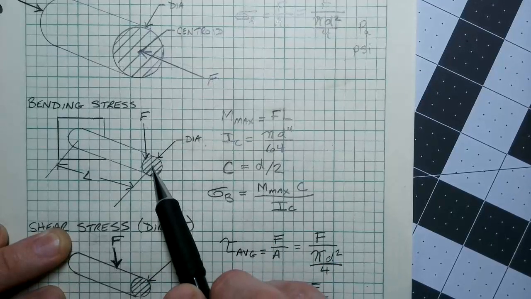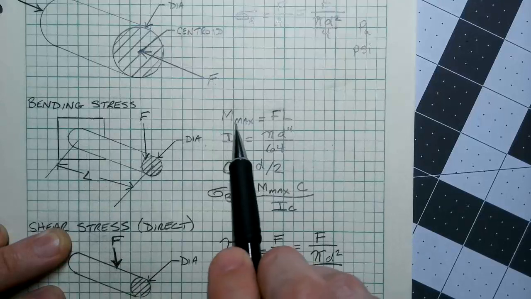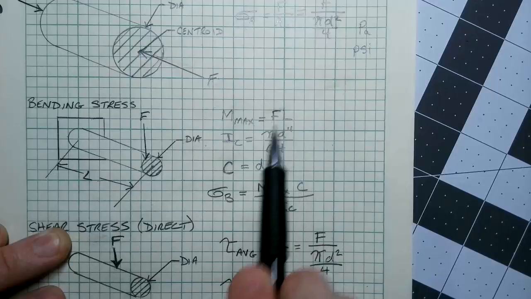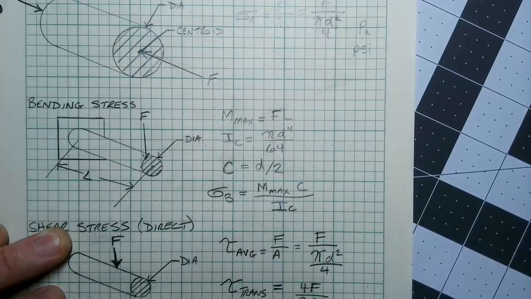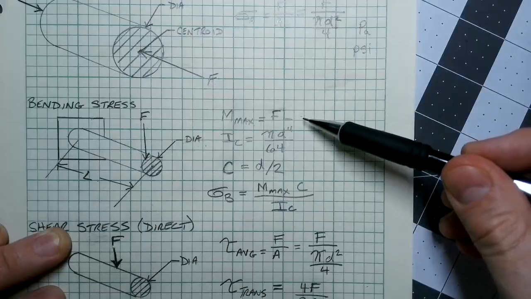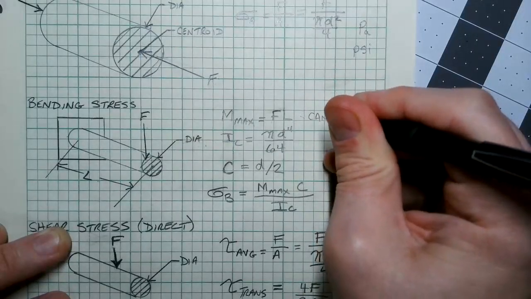In this situation, we have to find the maximum bending moment. For a cantilever beam in this situation, the maximum bending moment is the force times the length of the beam. Be careful, other types of beams will have a different maximum moment equation. This only applies to cantilever beams. Note here, cantilever only.